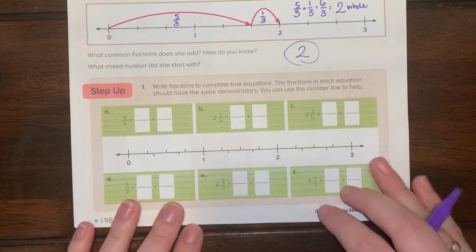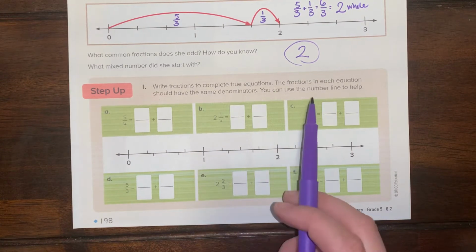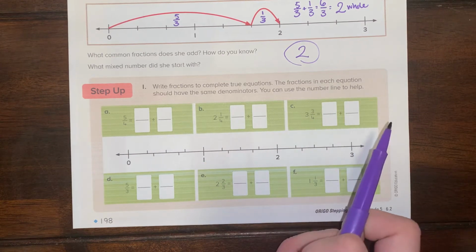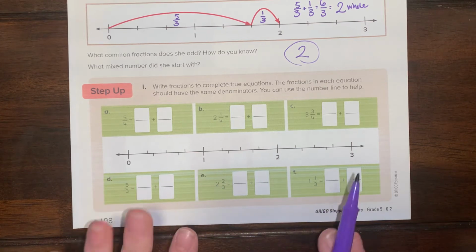All righty. So write fractions to complete true equations. The fractions in each equation should have the same denominators. You can use the number line to help. All right, so we've got a number line here. Now I know this looks kind of weird, so let me explain what's happening.